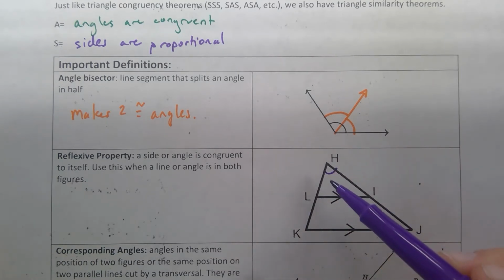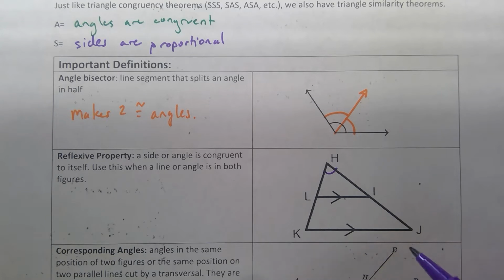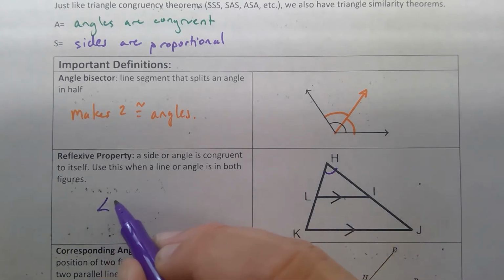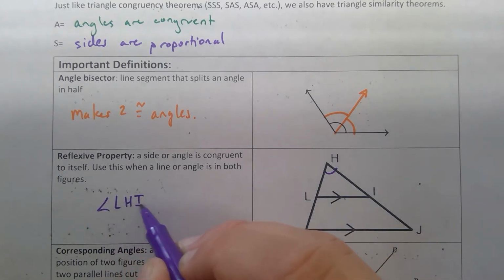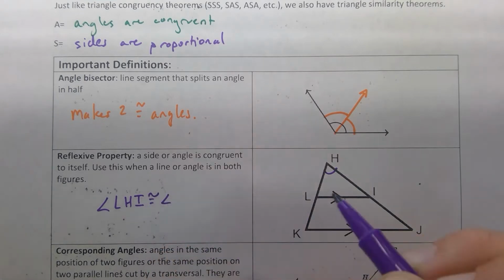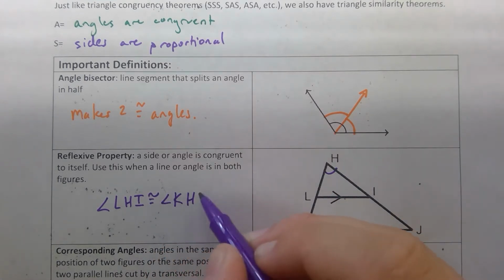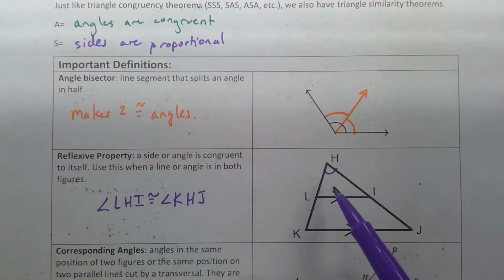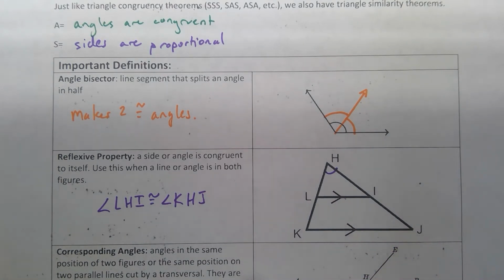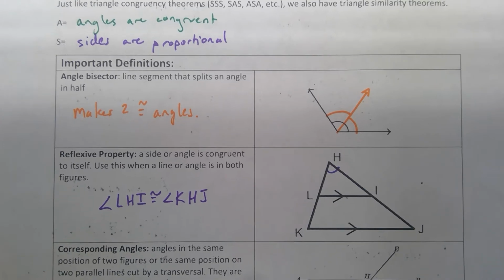It's also in the big triangle, HKJ. Okay, so we would say that angle LHI is congruent to angle KHJ. So it's congruent to itself, but we have to say it, because when we get to proofs, if we haven't said it, then we don't know that it's true. And that's the reflexive property.